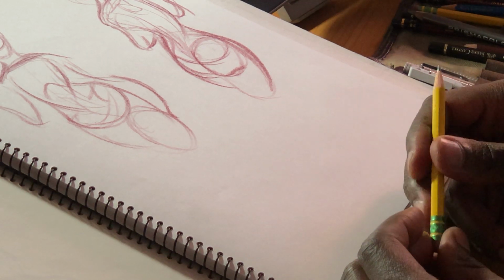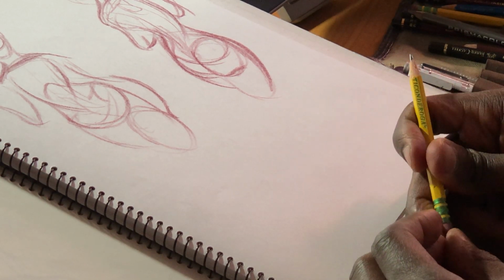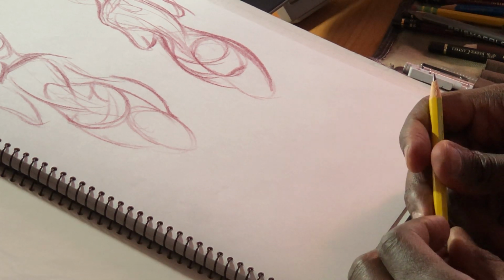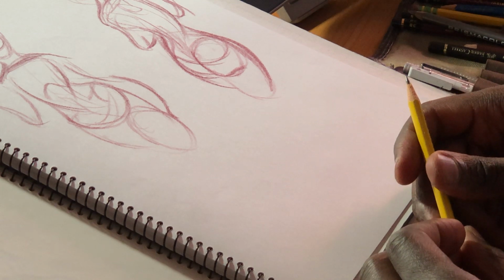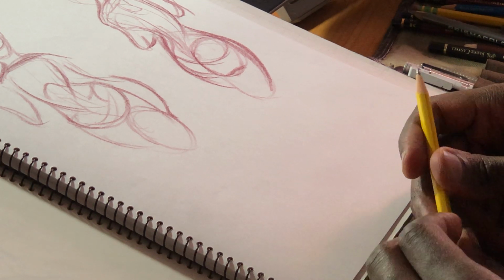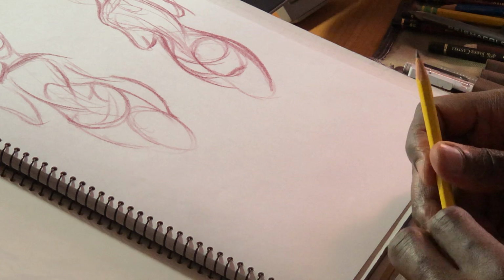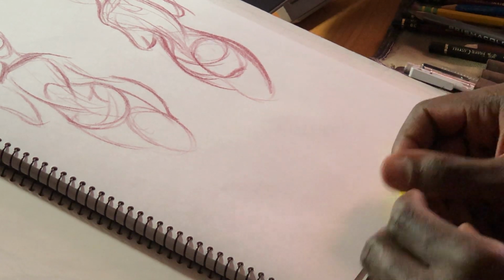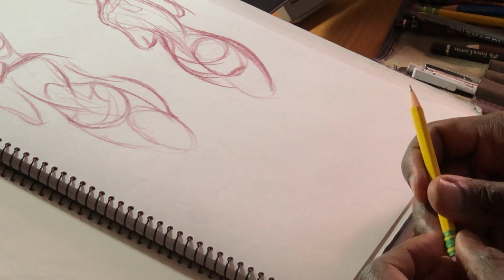Frank Frazetta drew women one way, but he did it for a particular kind of design. Degas drew women his way because he wanted a certain kind of style for it. That was his choice.